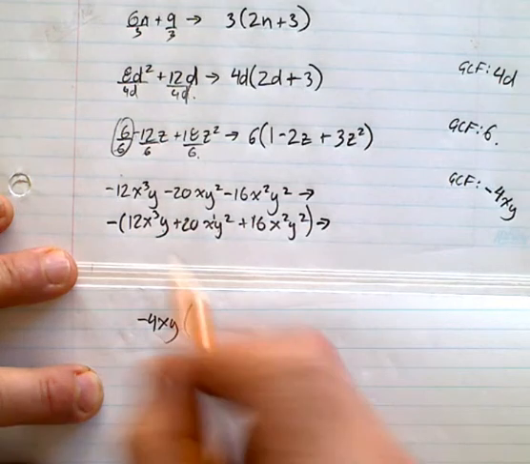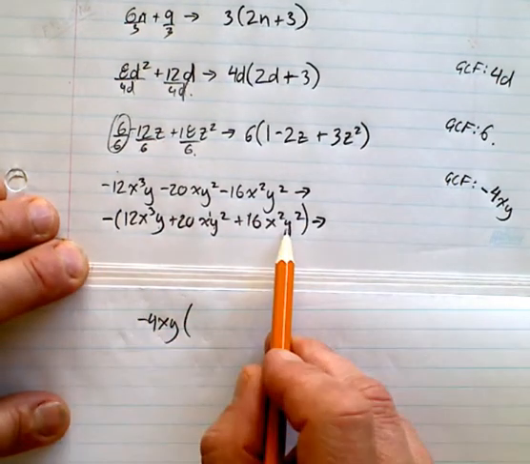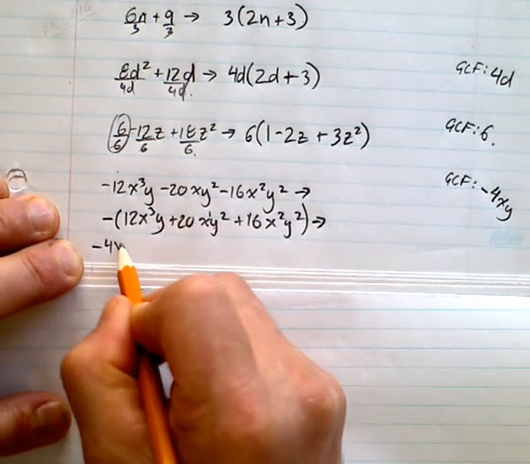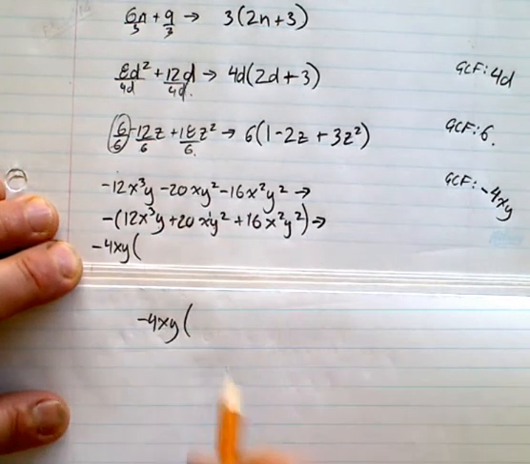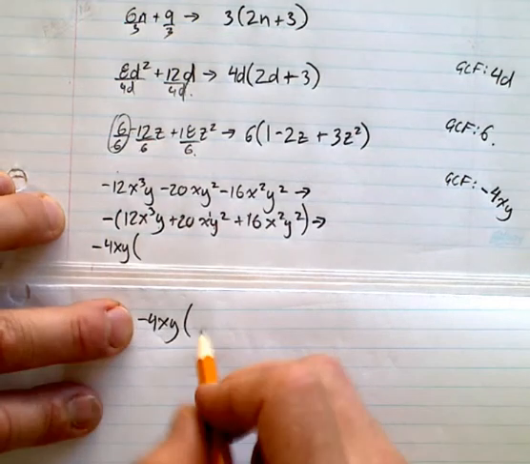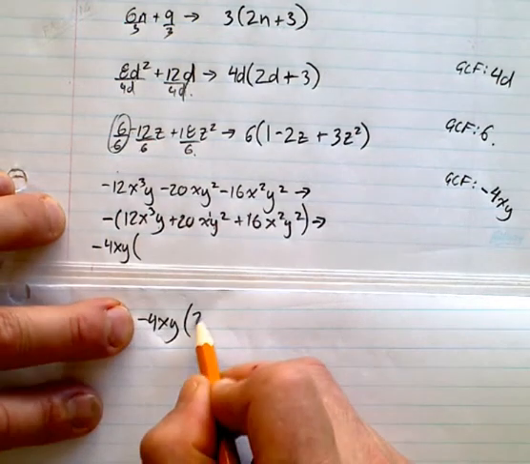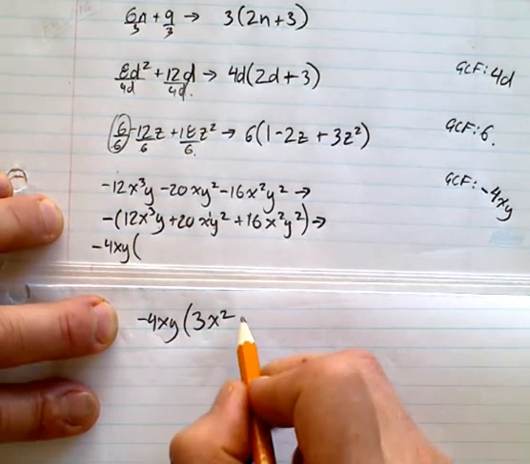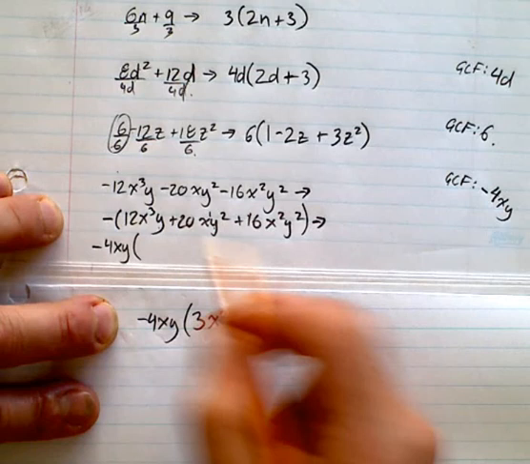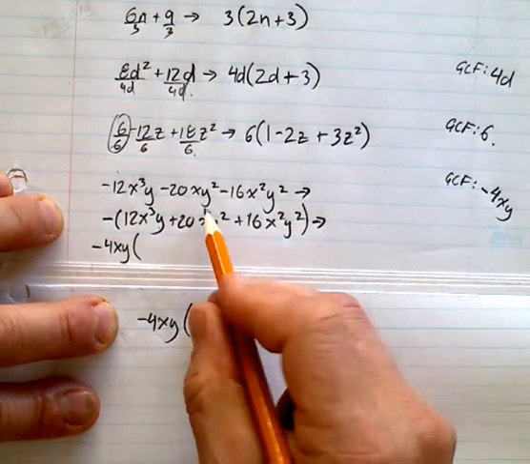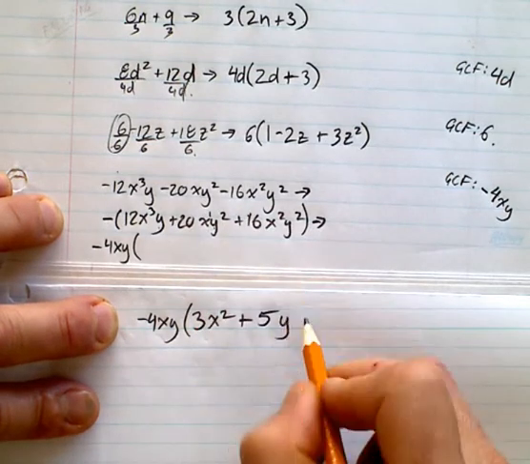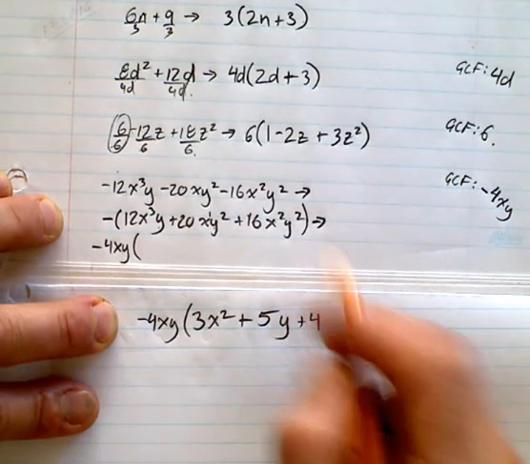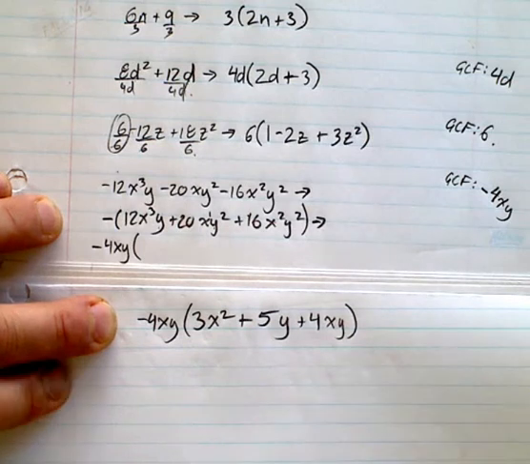So I took the negative out, so now I'm dealing with this. I put the 4xy in front, so it's going to be like this, negative 4xy now. I took a 4xy out of these. Let's see what I have left. Dividing that by 4 is going to give me 3. X cubed over x is x squared. Y's cancel, I'm done with that. Plus, 4 goes into 20 5 times. The x's cancel, I have 1 y left. 4 goes into 16 4 times. I have 1 x left and 1 y left, and this is the final answer.